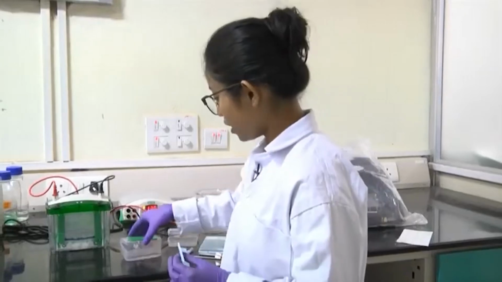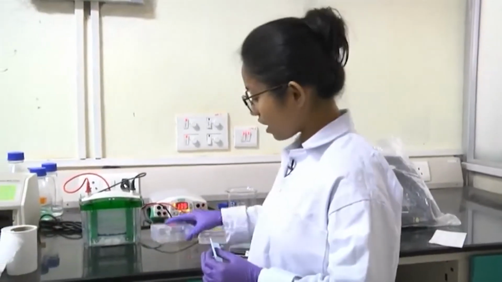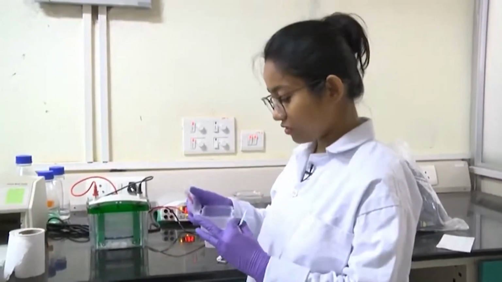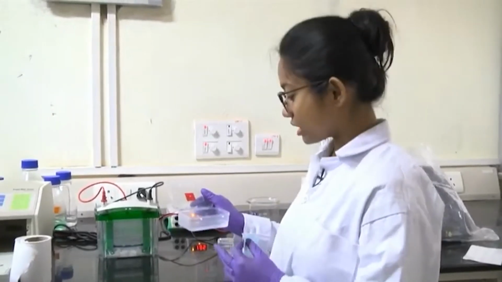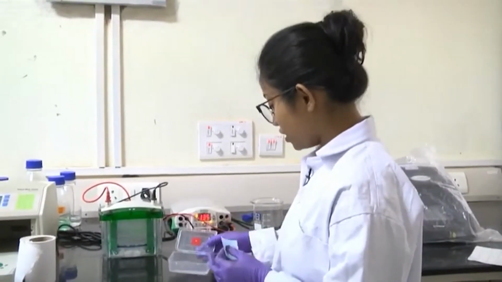Before we go for this blotting, we need to equilibrate the membrane as well as the gel in the transfer buffer for some time. While my gel is running, I will put this membrane in transfer buffer, since it is already activated and I don't need to put it in the methanol. I have a small amount of transfer buffer in this small box. It has Tris, glycine and methanol.